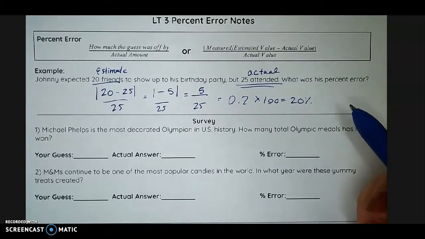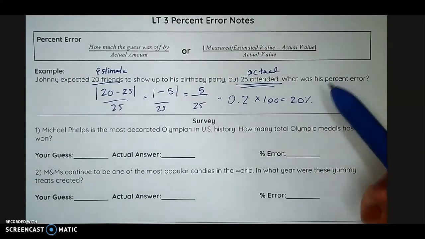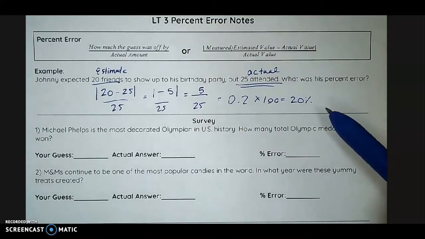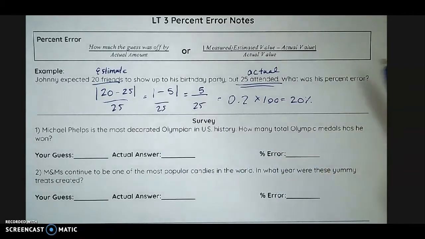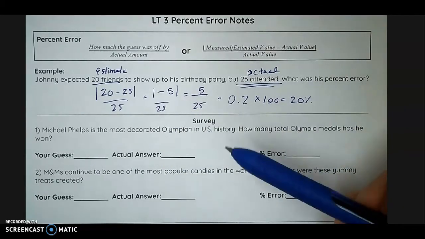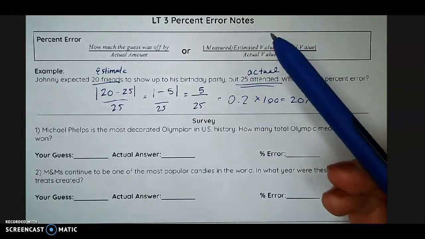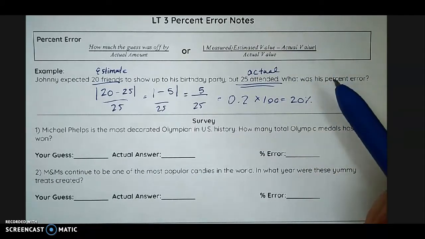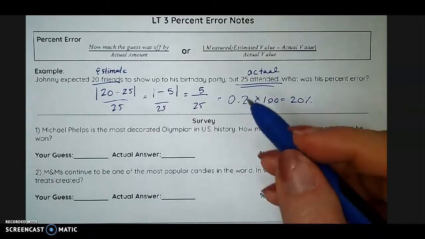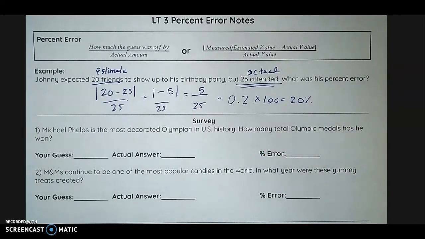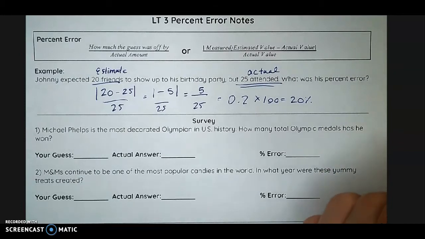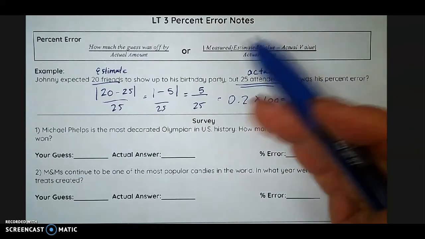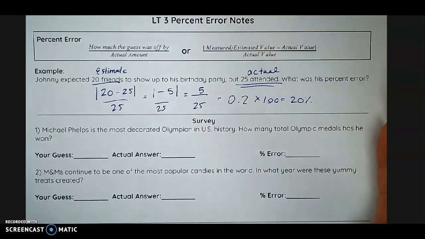Now, you can calculate percent error with something like this, but typically what happens when we use this is we're trying to see if the error that we got is significant. So anything over a 50% error is significant. So say, for instance, I was working with something scientific and I wanted to see if my measurement was significantly different from the actual accepted value of something. Then I'm looking at my percent error to see if the mistake that I made in my measurement is significant enough to cause a problem with the results that I get.